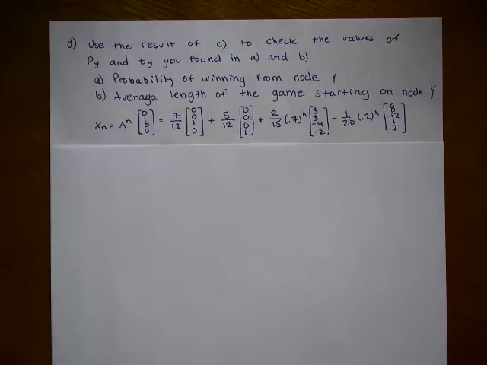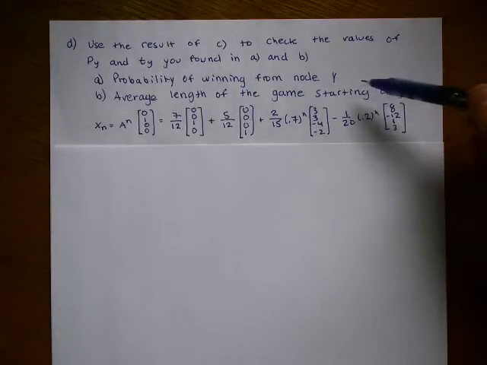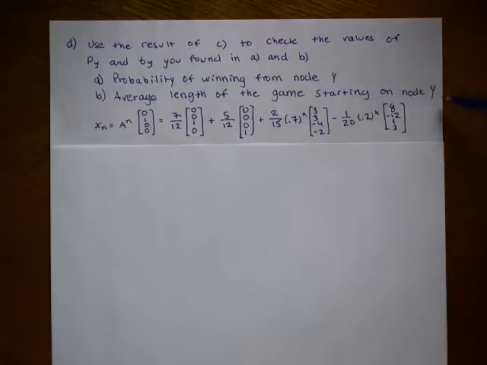In the last part of the question, we're going to use a result that we found in C, which I've written here, to check the values of py and ty that we found in part A and part B. So the first thing we're going to do is find the probability of winning from node y, and the second thing we're going to do is find the average length of the game starting on node y.